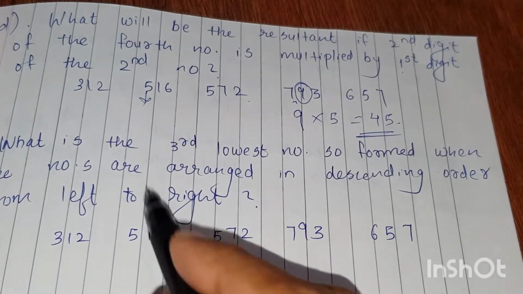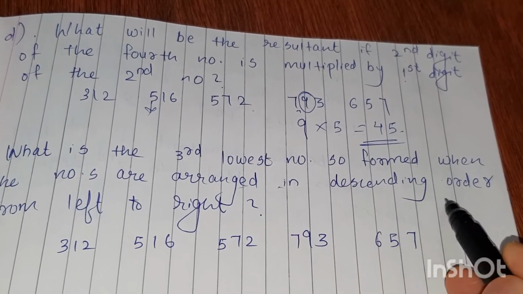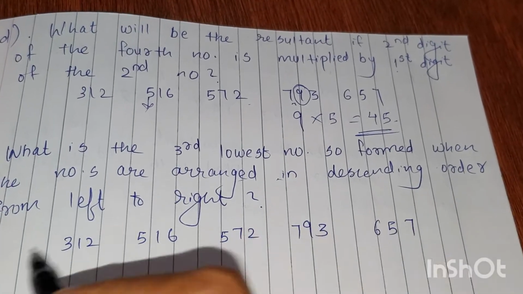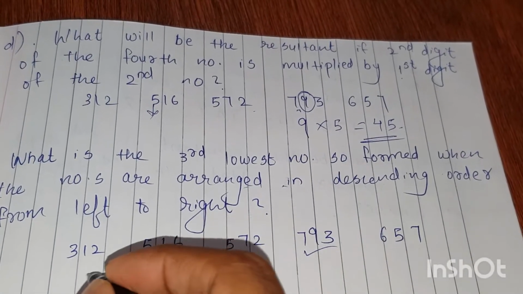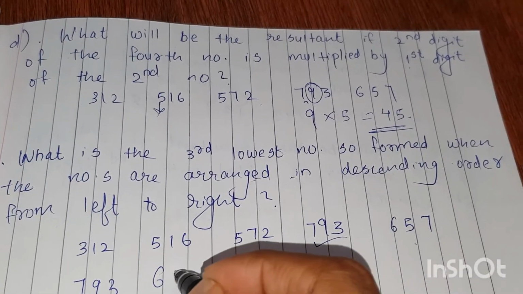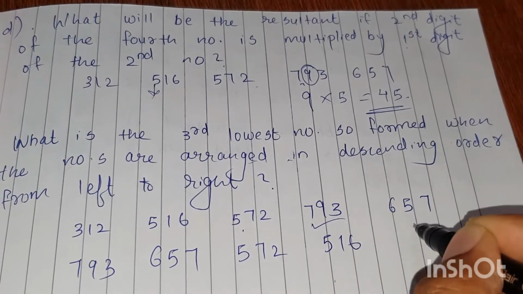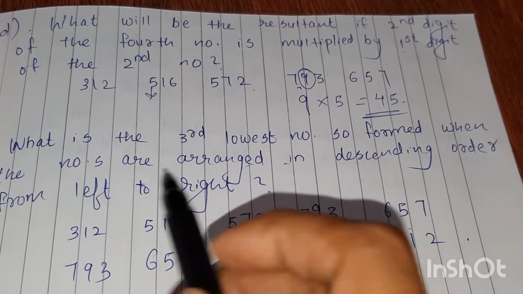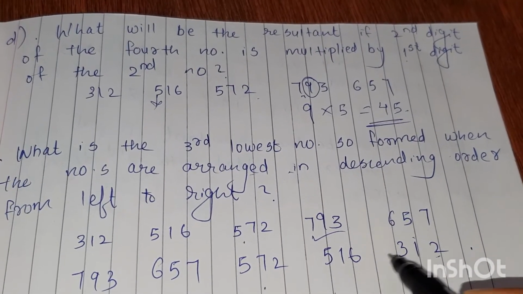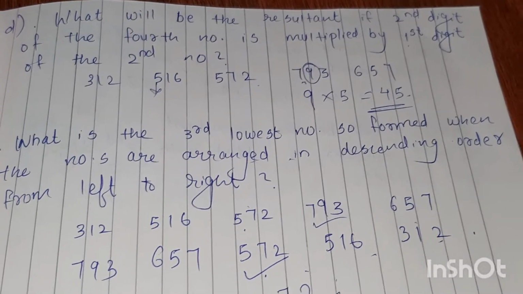Going to the next question, what is the third lowest number formed when the numbers are arranged in descending order, that is from largest number to smallest number from left to right? We can arrange from largest to smallest. Largest is 739, write it on the left. Then 657, after that 572, then 516 and 312. So after arranging in descending order from left to right, the third lowest number formed is 572. The answer is 572.